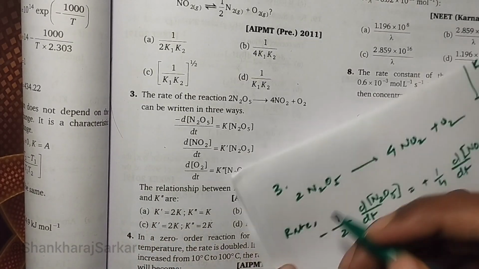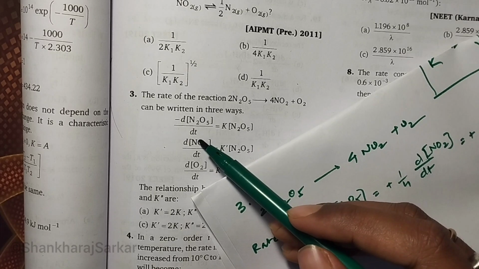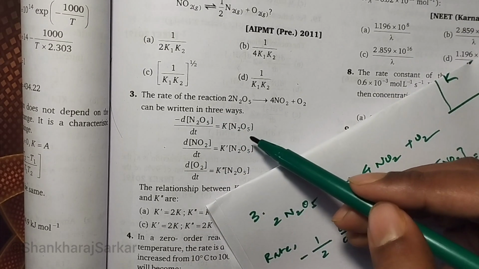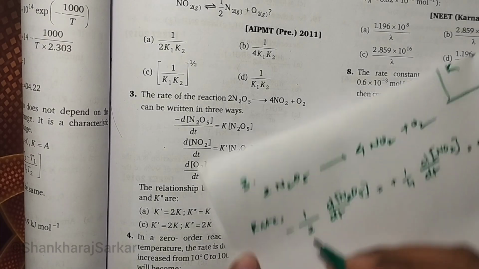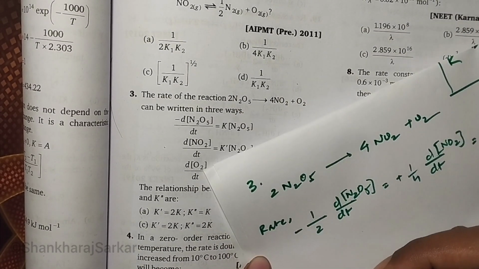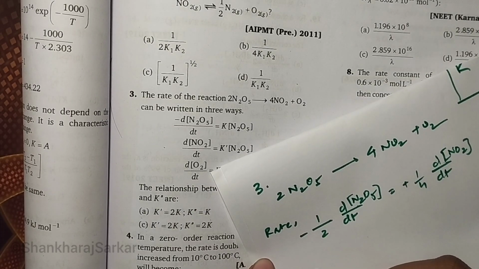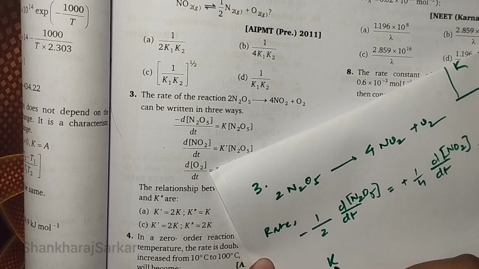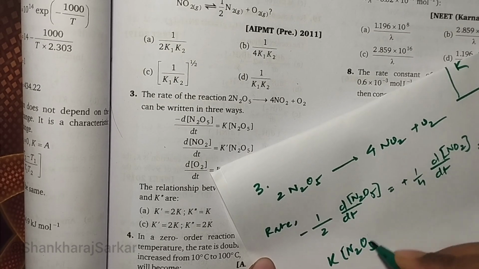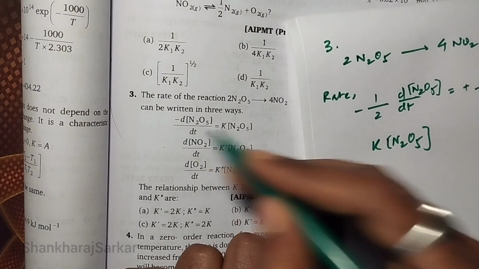Now the question, they have given the value for minus d[N2O5]/dt, which is k[N2O5], means minus d/dt. They have considered this. So in place of this we will put the value. So we can write k[N2O5], then it is 1 by 2 is there, no?